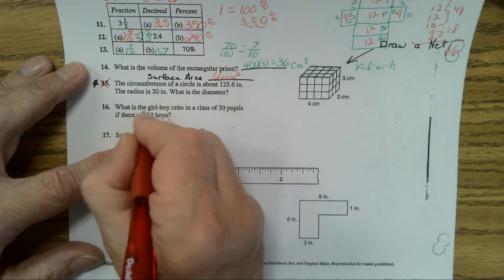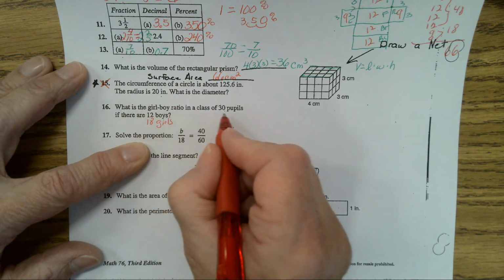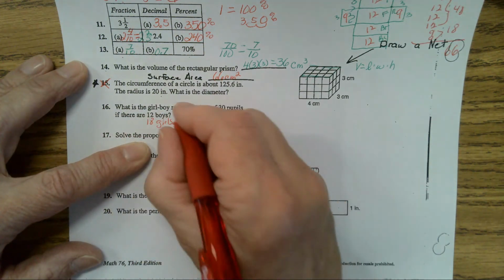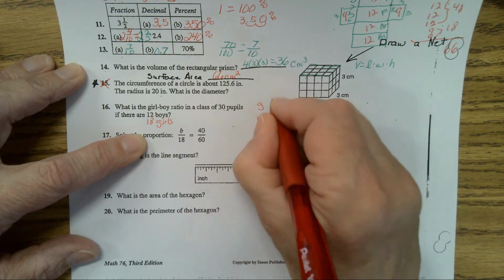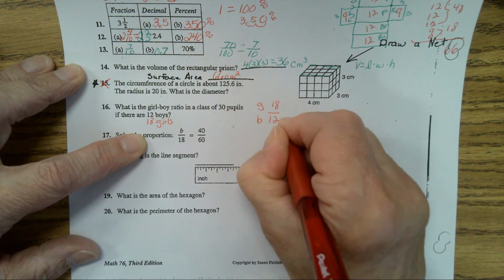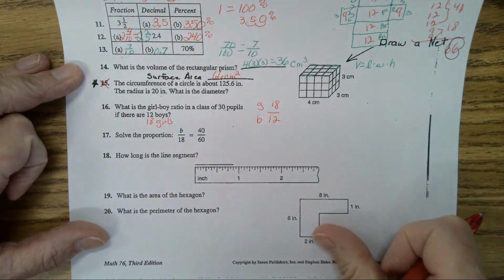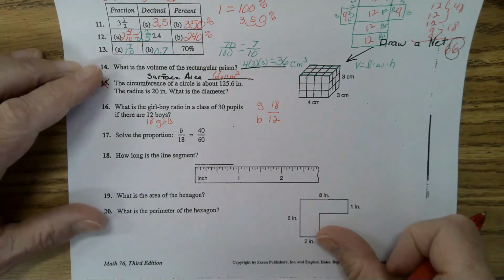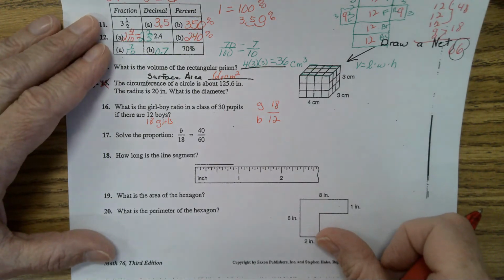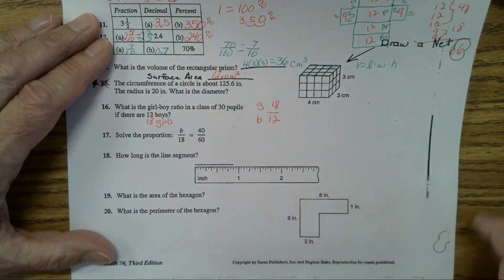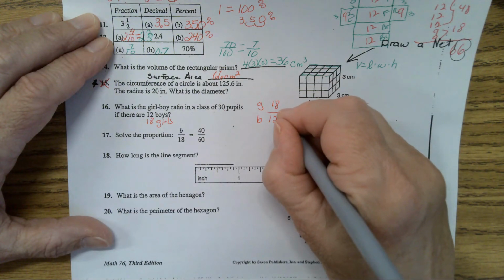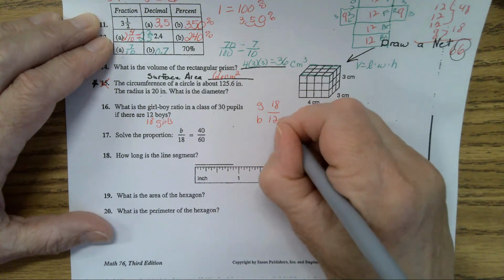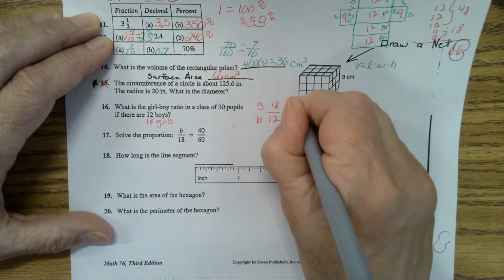So the ratio, what is the ratio of girls to boys? So I have to have girls to boys. So it's going to be 18 over 12. But that might not be a choice because that will simplify. What's another name for 18 12ths if that's not a choice? 3 divides both of them, doesn't it? 3 goes into 18 6 times.